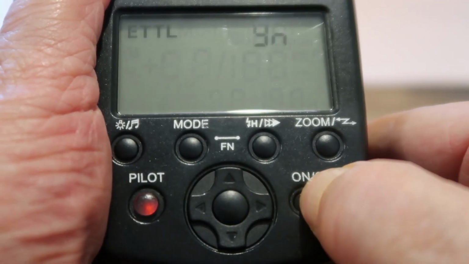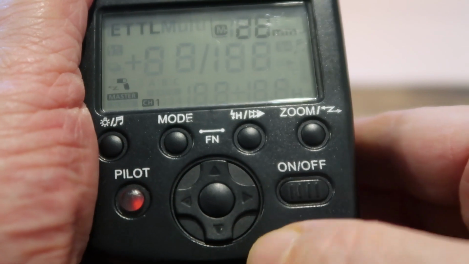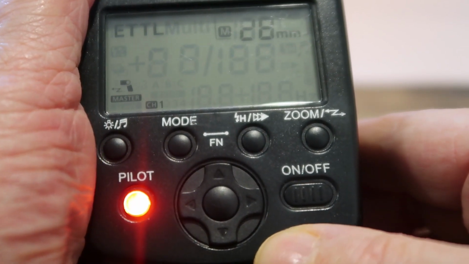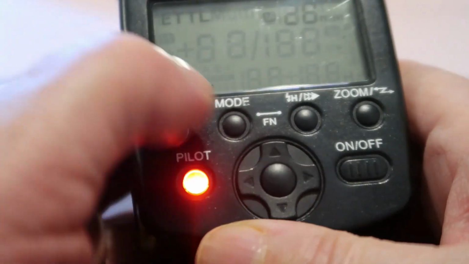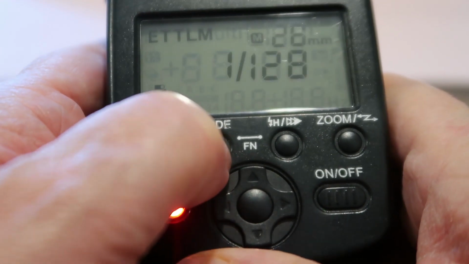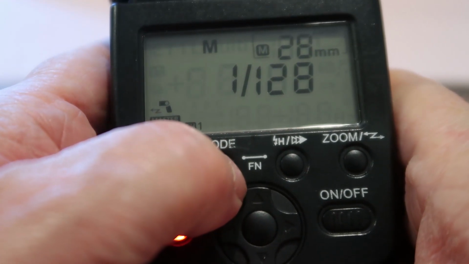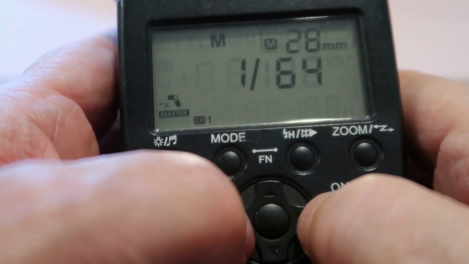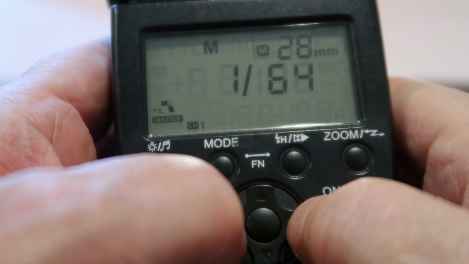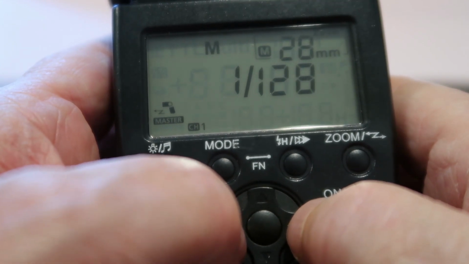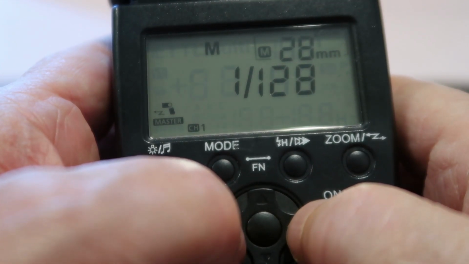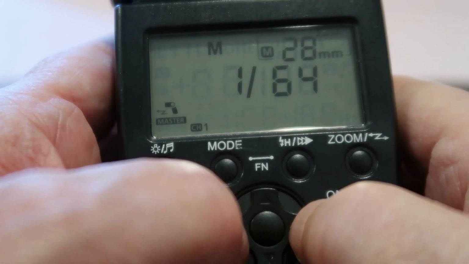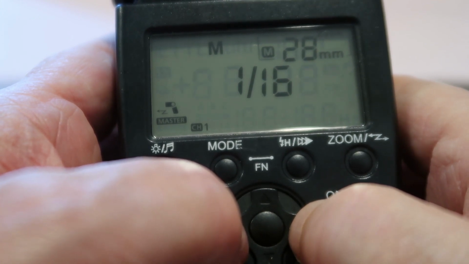To switch it on, you just pull this on off button and that switches it on. And then you can change the mode by pressing this button here. So if you want it on manual mode, which it would show as an M, you can change the settings. The least bright light is 128th strength, and then it doubles. So the number halves but the strength doubles.